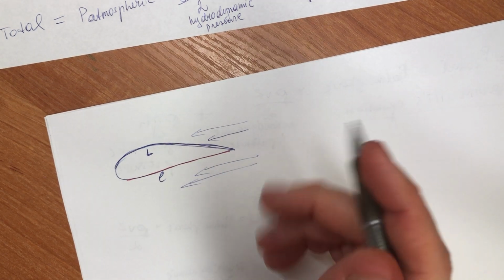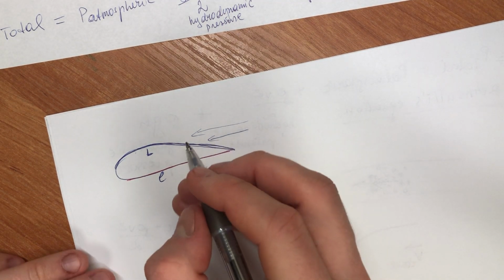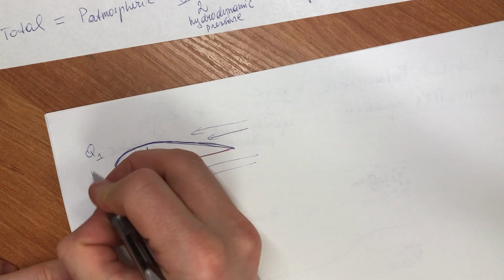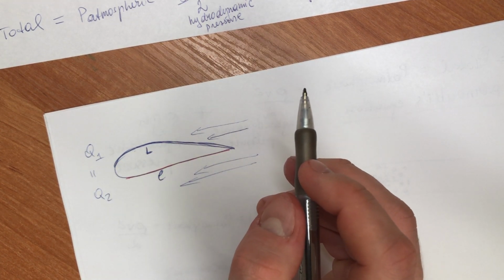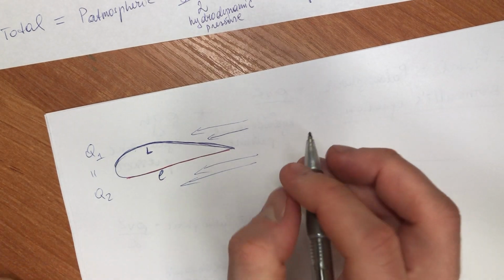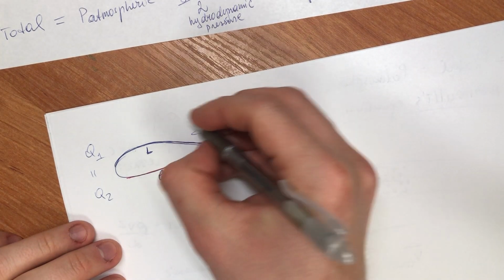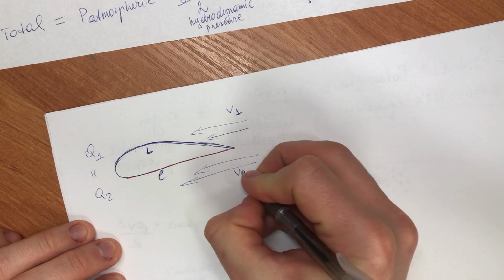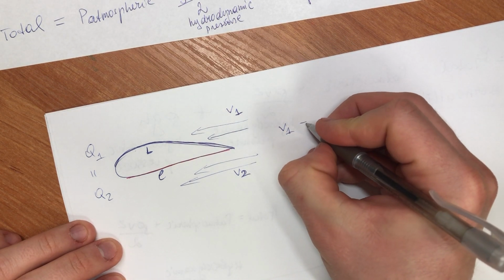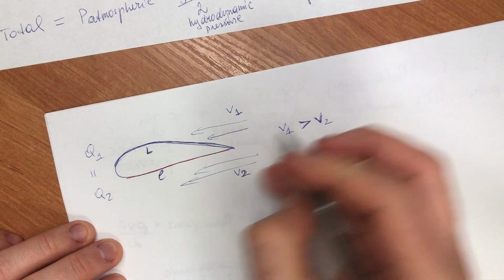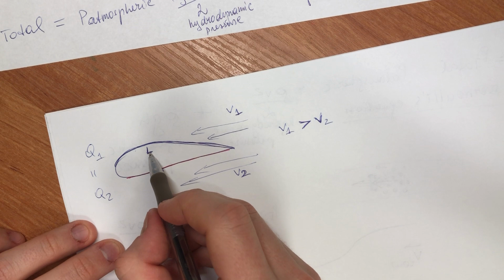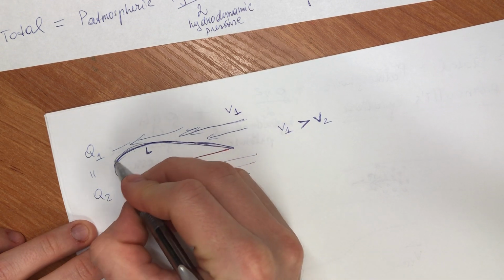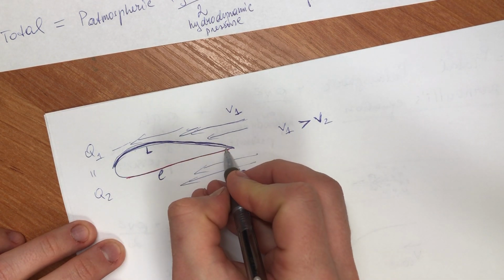Because there are no accumulations of water or any other liquid, as we have seen already, Q1 and Q2 have to be equal. So in order for them to be equal, as in that pipe explanation, speed V1 has to be bigger than V2, because the air has to travel this longer length.